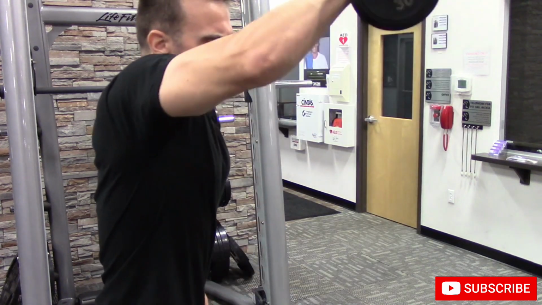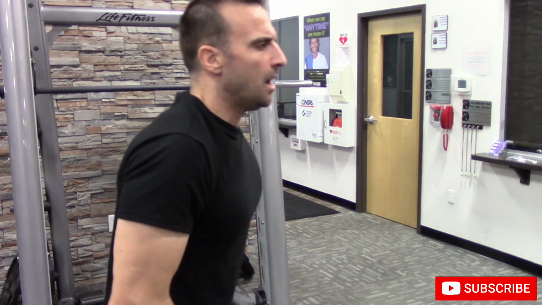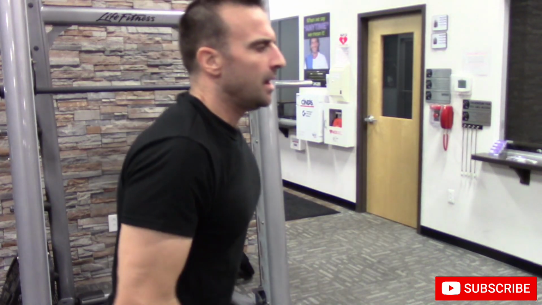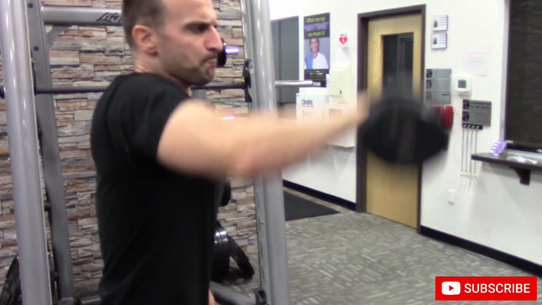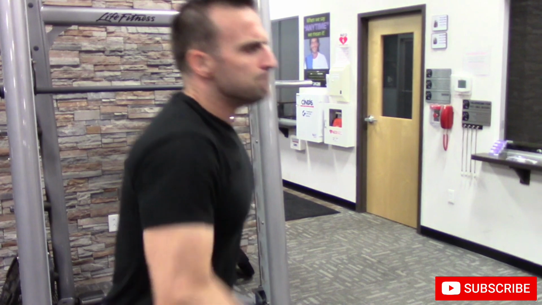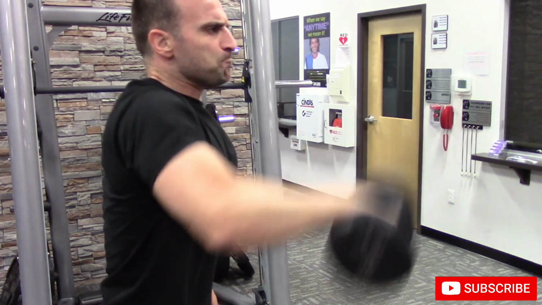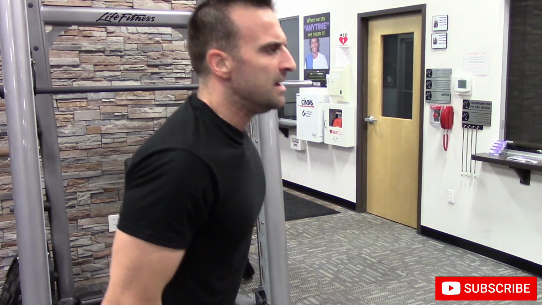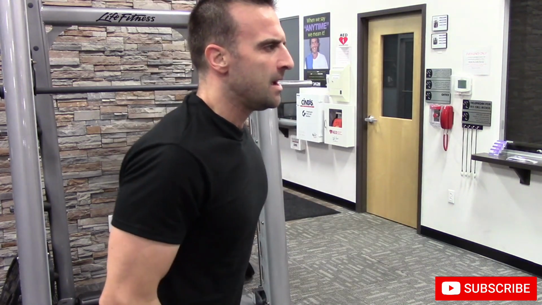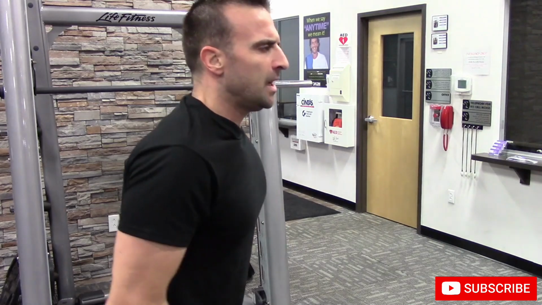Obviously, the upper body is going to move a little bit, but that's fine. You just don't want to swing the weight. You want to make the muscle lift the weight. And this is in slow motion. So my palm is facing the floor. And now we're in regular speed.